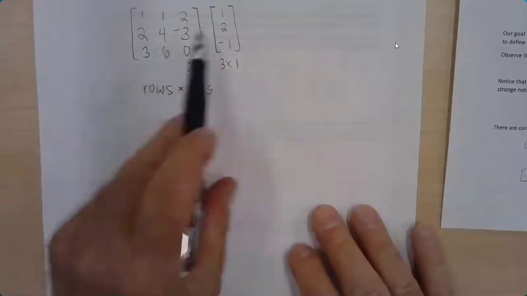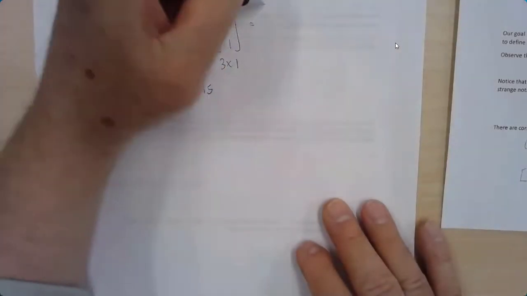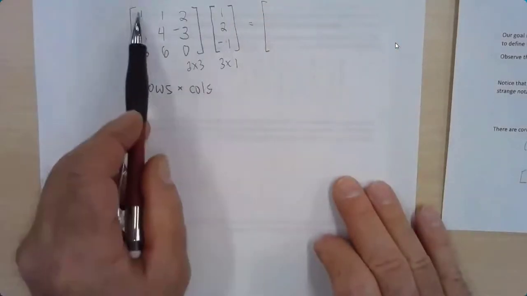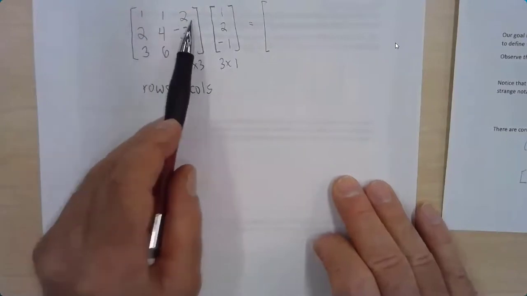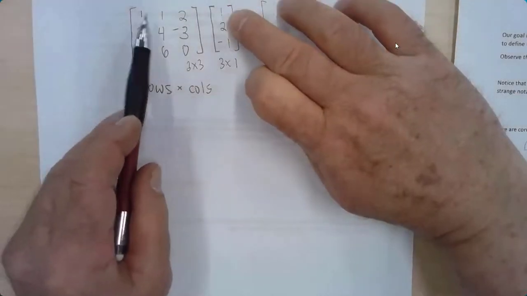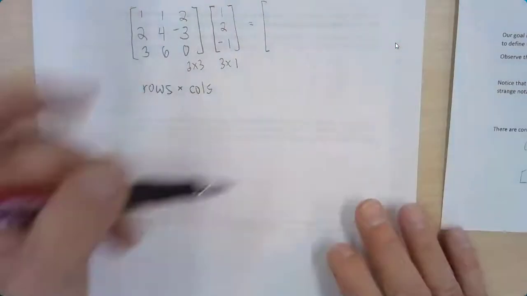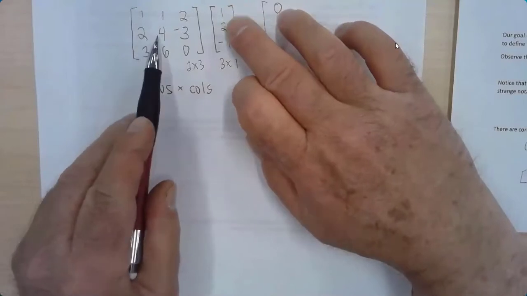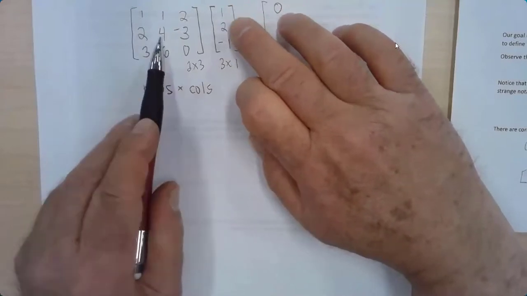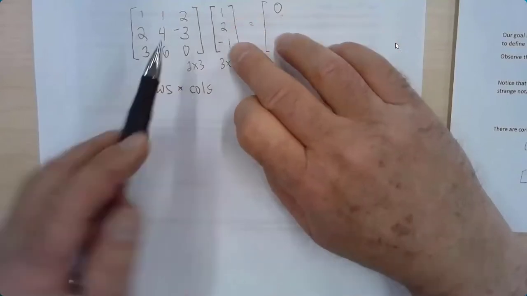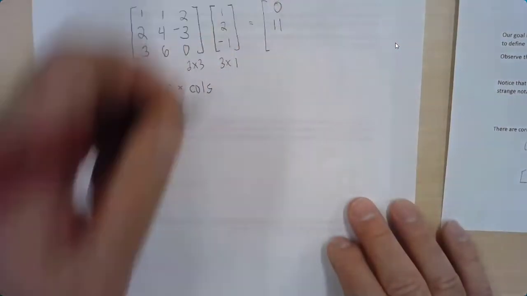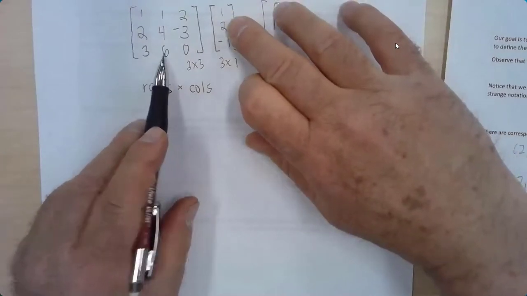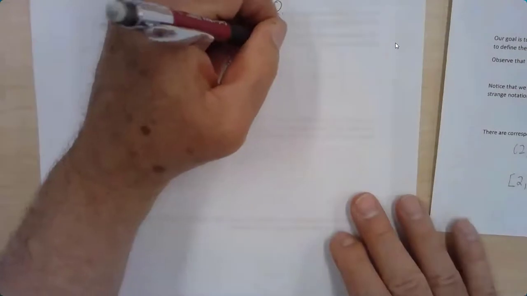Okay, so if you wanted to multiply something like this, what you would do is just what we did before. It would be the 1, the 2, and the minus 1 multiply these elements right here. So that's 1 plus 2 minus 2, 0. 2 times, 2 plus 8 plus 3, 11. 3 plus 12 plus 0, 15.